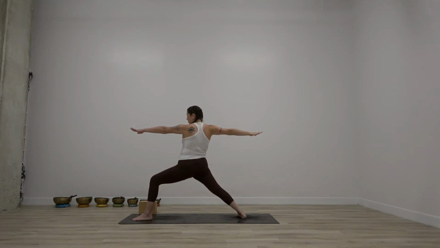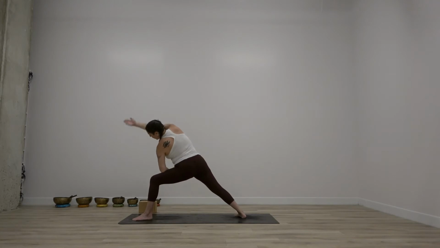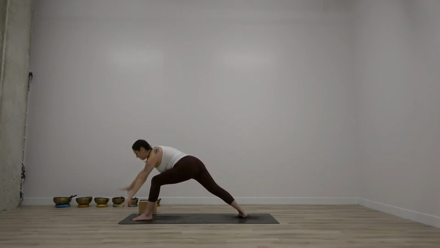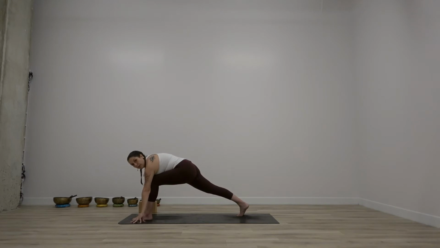to Warrior Two. Warrior Two leads itself into extended side angle, and extended side angle leads itself into reversed warrior, and then we windmill the hands down and we reset the pelvis in neutral. Notice here my pelvis has been reset into neutral. My sacrum is nice and flat. My pelvis is facing the top of the mat. From here, I can use many different transitions to get back to downward facing dog.